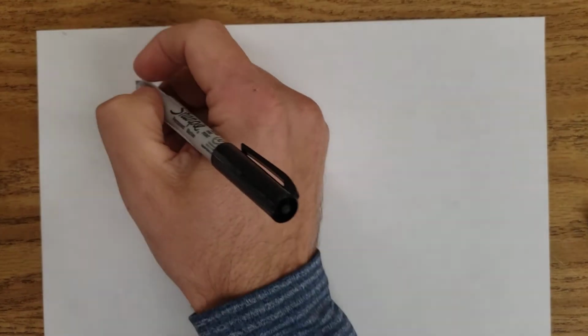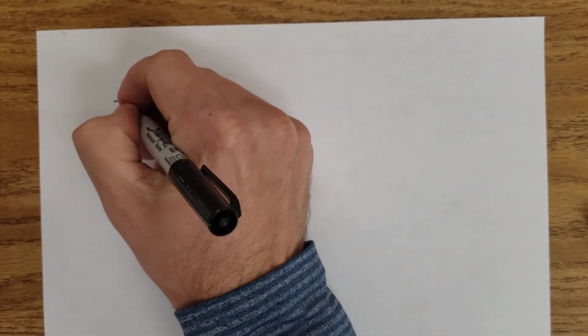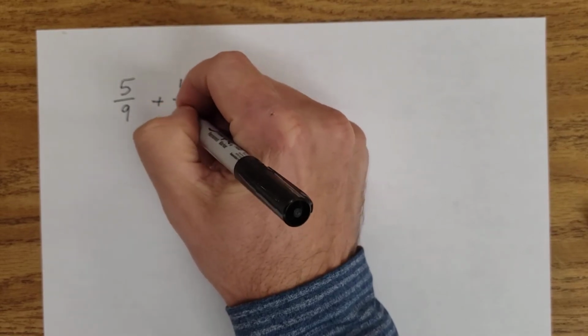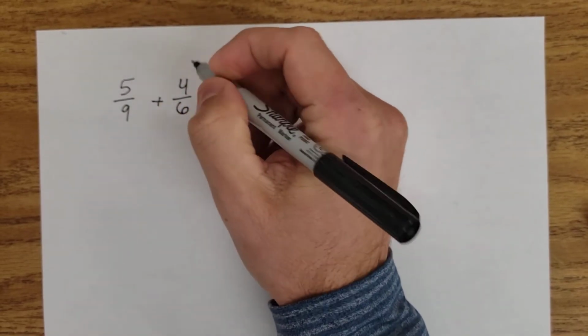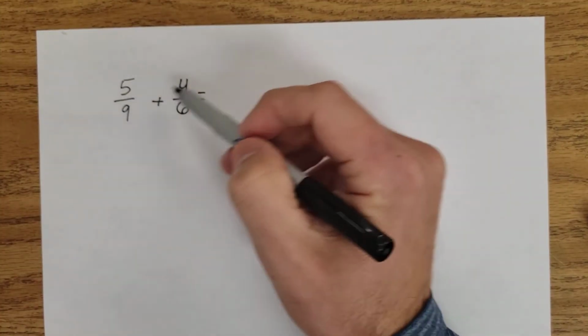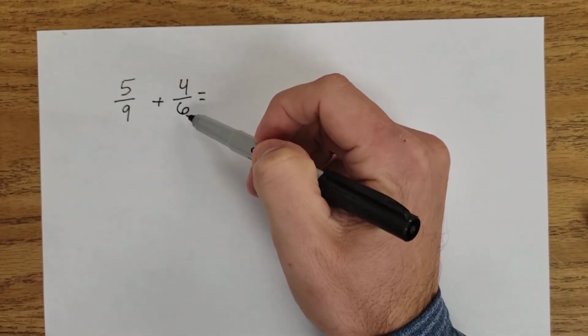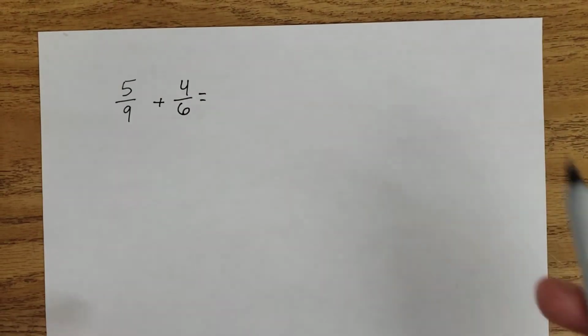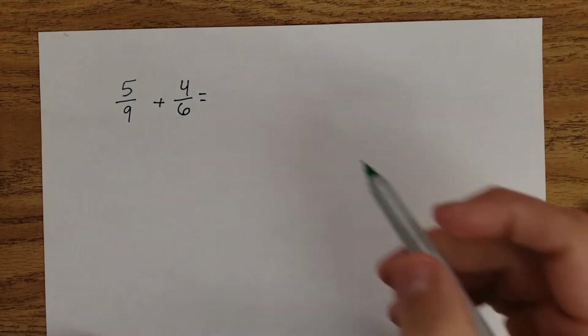I'm going to start out the same way. We're going to get two fractions that do not have the same denominators. We're going to work with 5 ninths plus 4 sixths. Now, I noticed something right away, that 5 is more than half of 9, and 4 is more than half of 6. So this is more than half, and that's more than half, which means I should be getting something that's bigger than 1 whole. Let's see what happens.